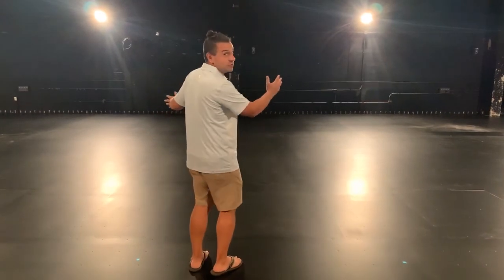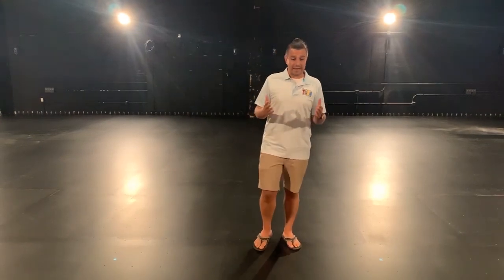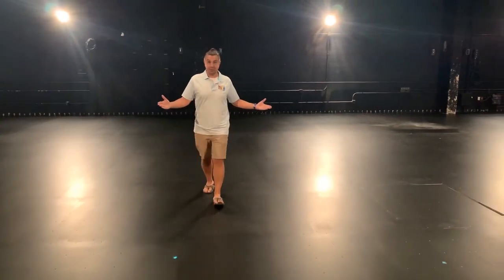So if I am the actor, I would always know that if I'm told to go upstage or downstage, it's from my perspective and not from an audience's perspective who might be looking at the stage. So right now, I am standing at the farthest downstage position that I could. And if I go backwards, I would be walking upstage.